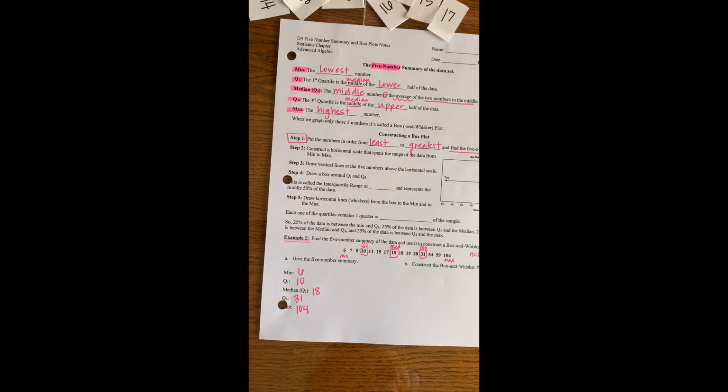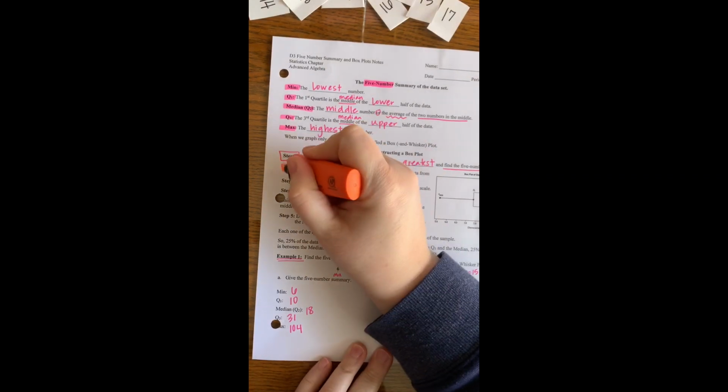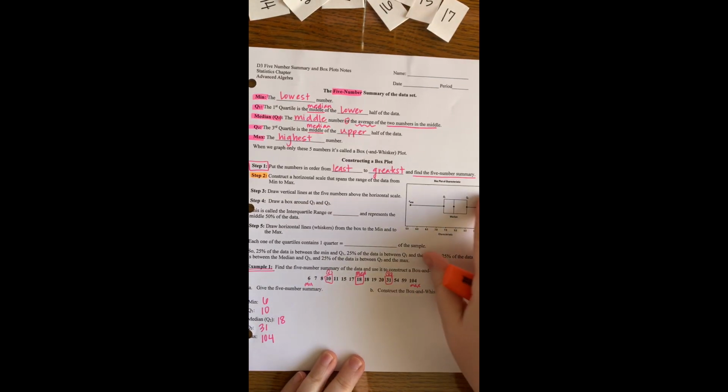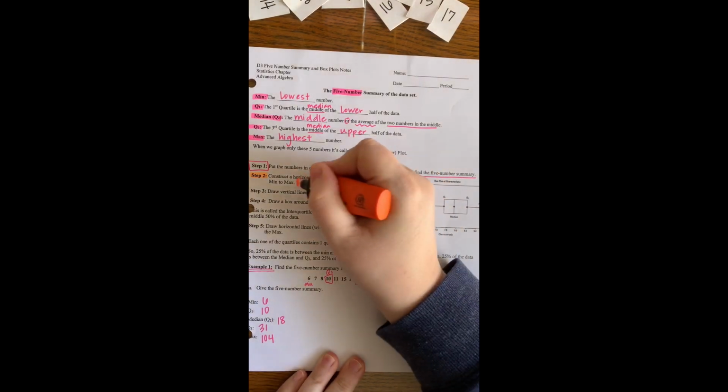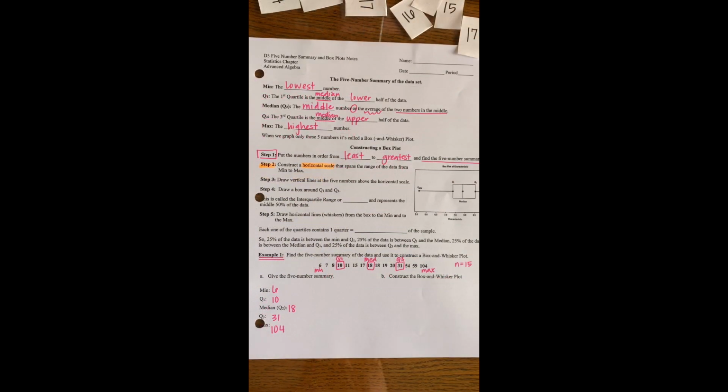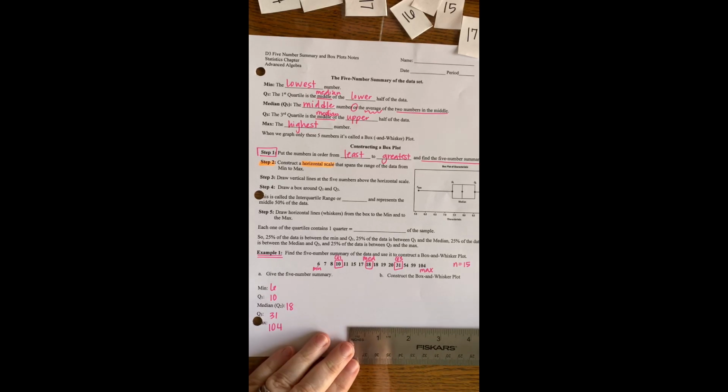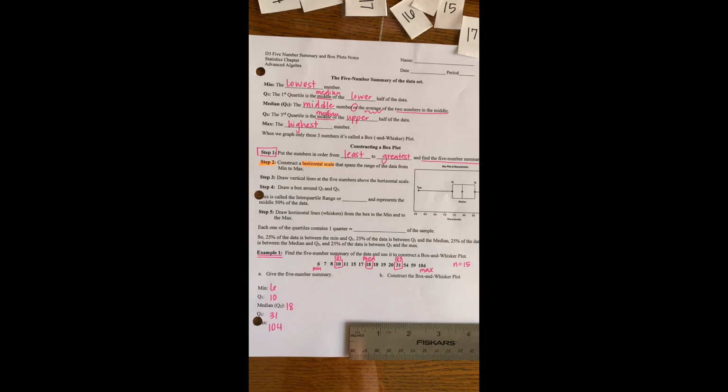The next step on our journey of box and whisker plots is that we want to construct a box and whisker plot. First we have to have a horizontal axis that spans the range from the min to the max. If we look at our scale, we're supposed to go from 6 to 104, but we want to count by something that's normal on this horizontal axis.